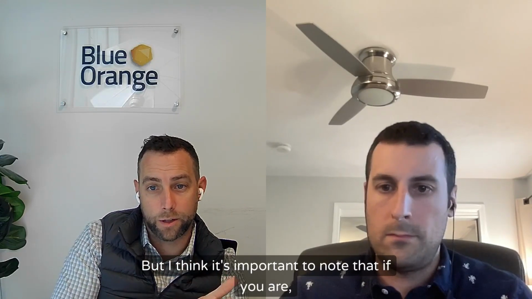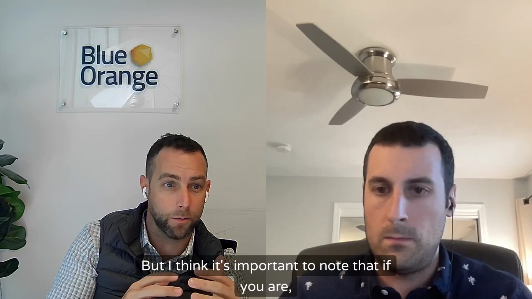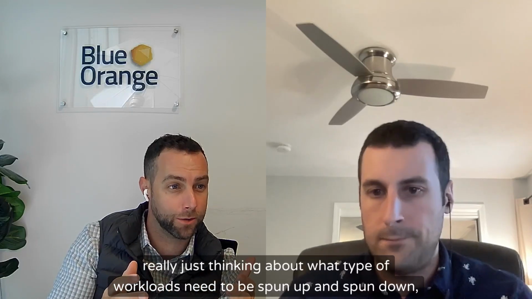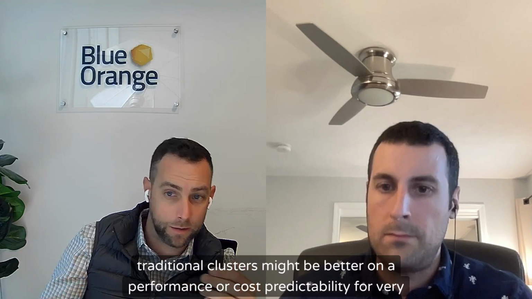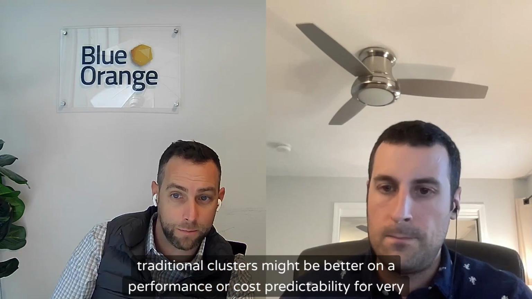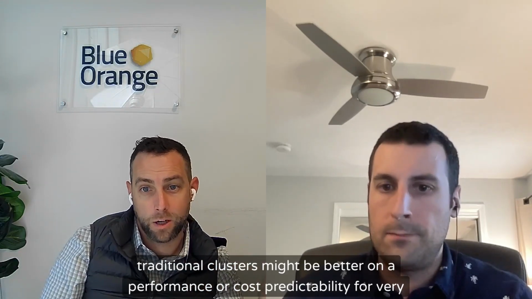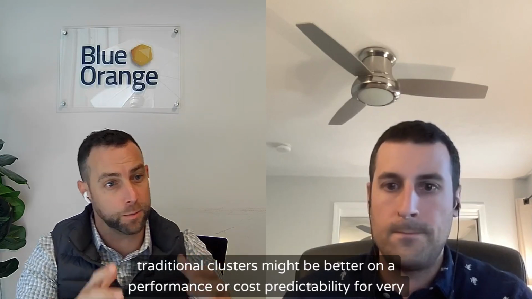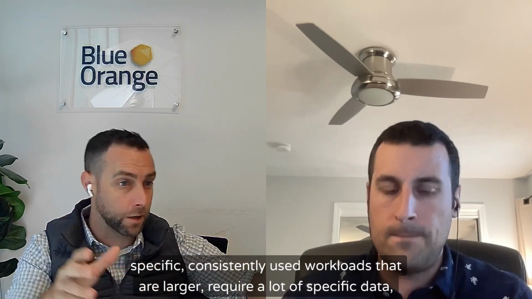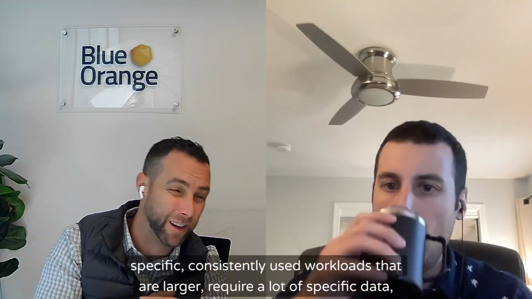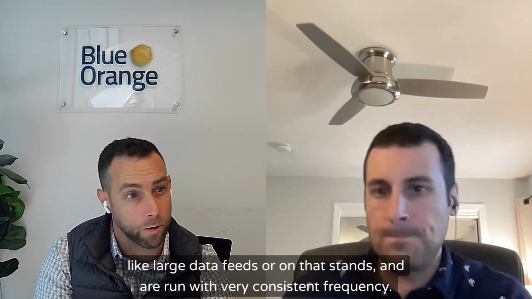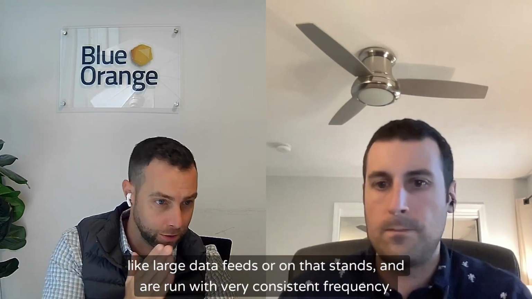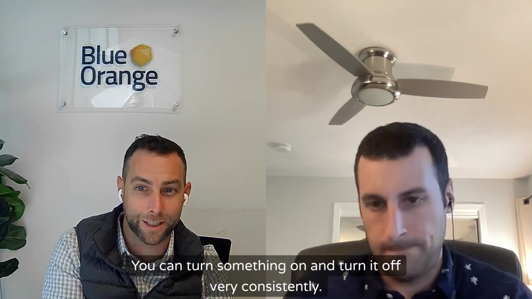But I think it's important to note that if you are thinking about what type of workloads need to be spun up and spun down, and you don't want to manage that, traditional clusters might be better on performance or cost predictability for very specific, consistently used workloads that are larger, require a lot of specific data, like large data feeds, and are run with very consistent frequency. You can turn something on and turn it off very consistently.